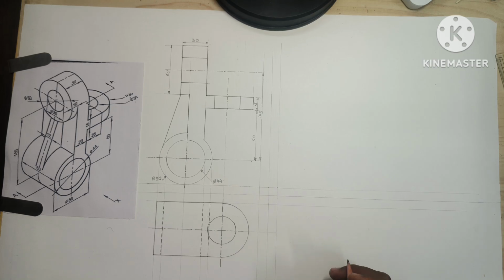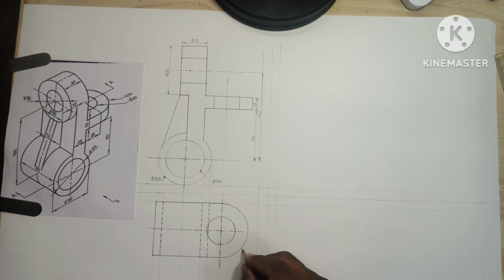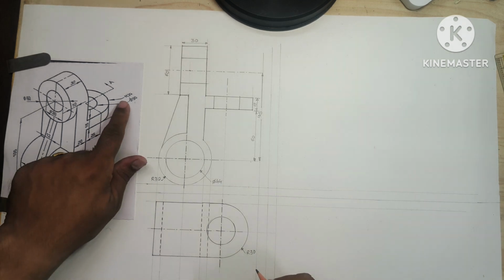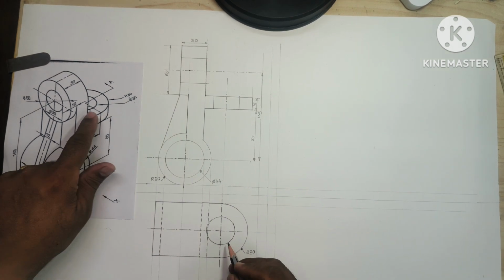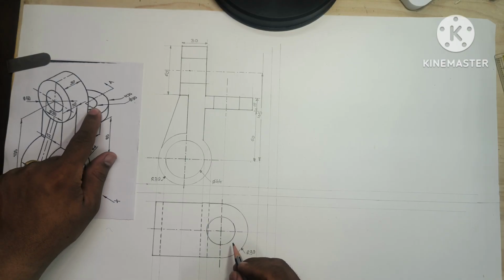Now I will mention the dimension. For this outer semicircle, the radius is how much? It is 30. Radius is 30 here for the semicircle. For the inner circle, the diameter is 30.